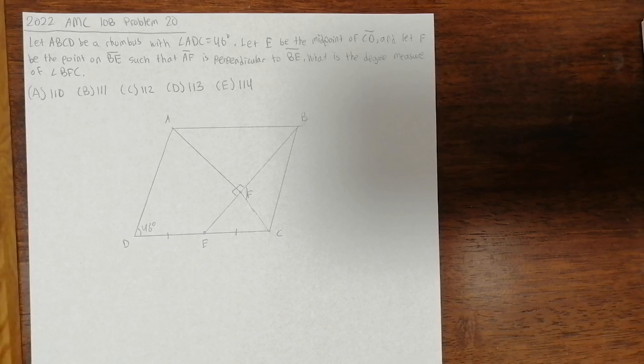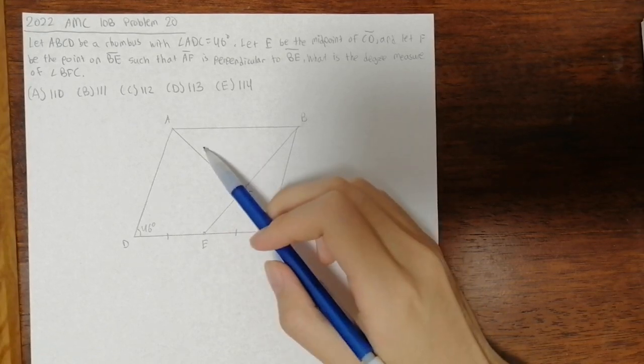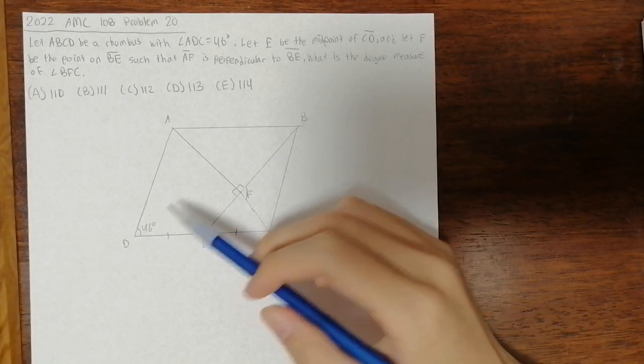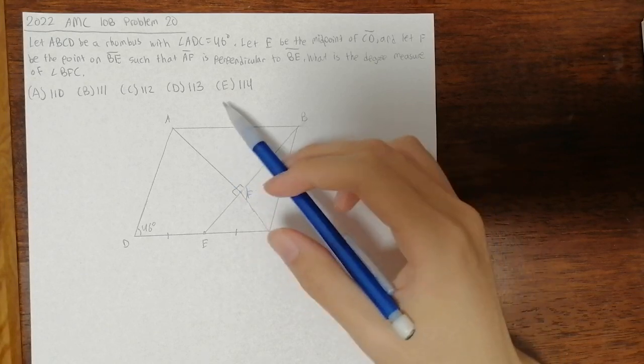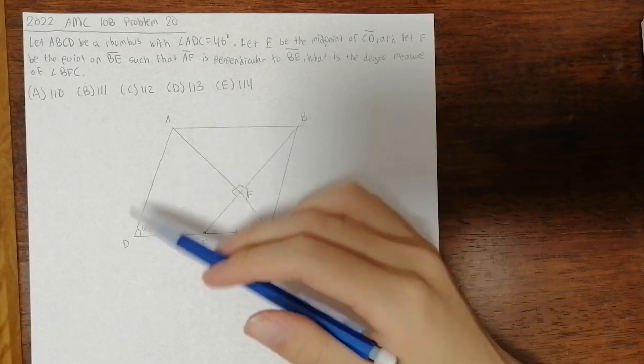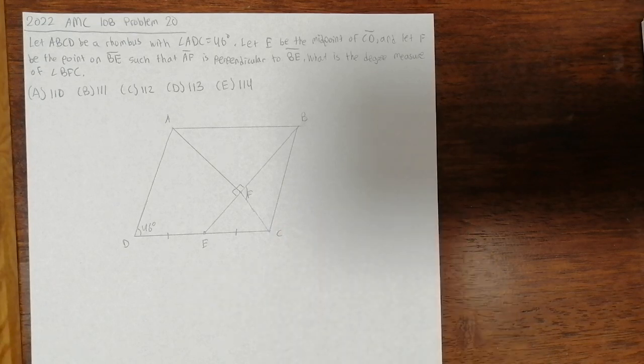Okay, so just looking at the diagram, there isn't really an obvious way to start. The first thing I noticed was this weird quadrilateral here, ABED. So it kind of looks like a triangle that had its top chopped off.